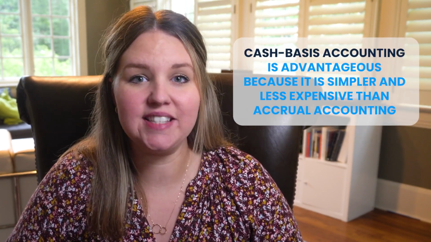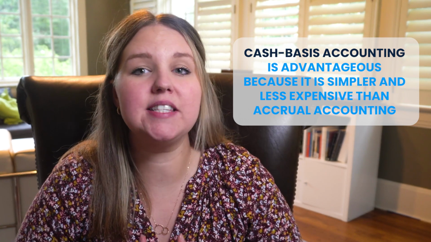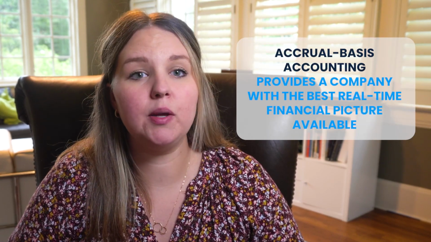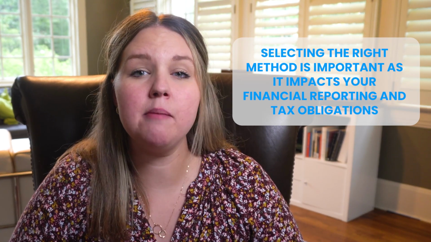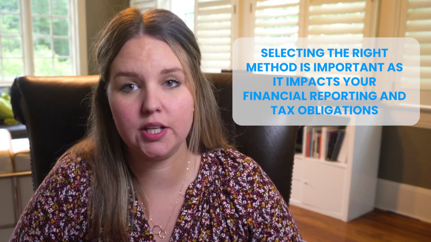Cash basis accounting is advantageous because it is simpler and less expensive than accrual-based accounting. And for some small business owners or independent contractors who don't have any inventory, this is a suitable accounting practice. It also gives you an accurate picture of how much cash you have on hand. On the flip side, accrual basis accounting provides a company with the best real-time financial picture available because the method takes into account expenses incurred as well as revenue that's been received and earned. Selecting the right method is important because it impacts your financial reporting and tax obligations.